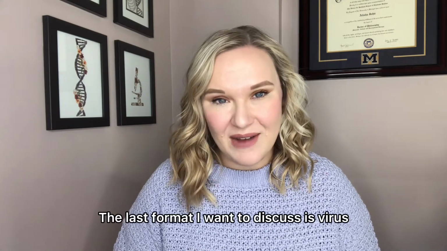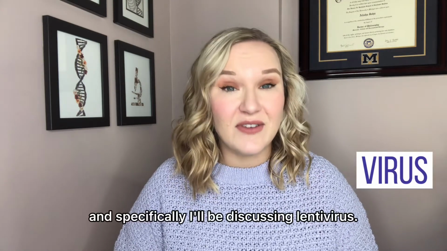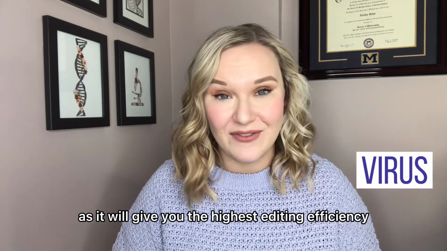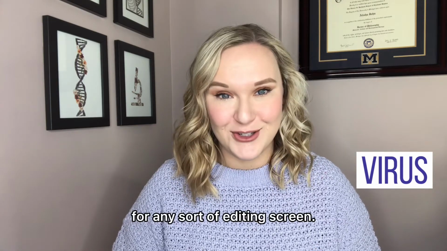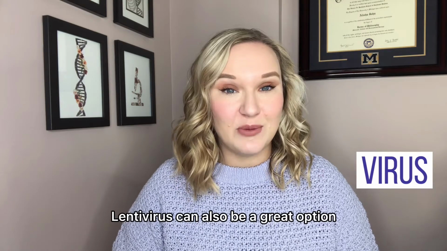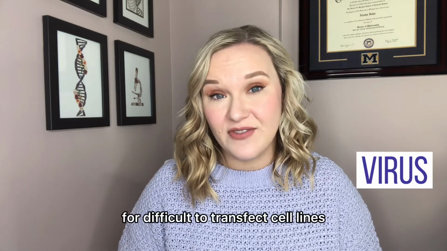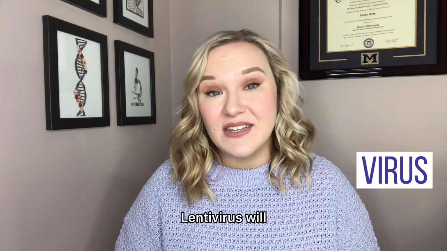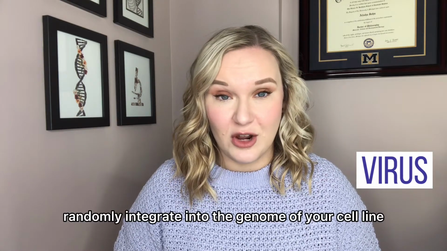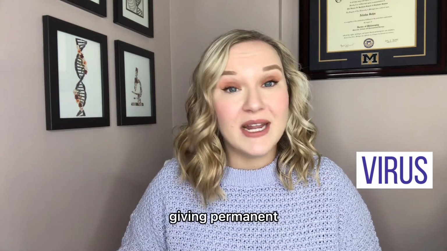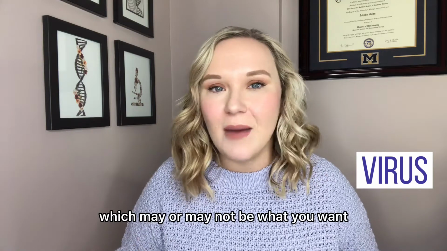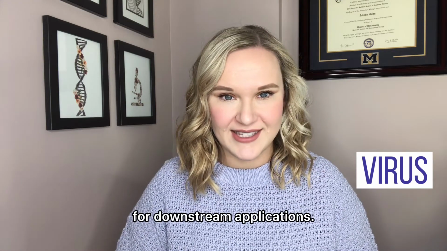The last format I want to discuss is virus, and specifically I'll be discussing lentivirus. Lentivirus is ideal for screening applications as it will give you the highest editing efficiency for any sort of editing screen. Lentivirus can also be a great option for difficult to transfect cell lines and/or slowly dividing cells. Lentivirus will randomly integrate into the genome of your cell line, giving permanent, continuous expression of your CRISPR machinery, which may or may not be what you want for downstream applications.